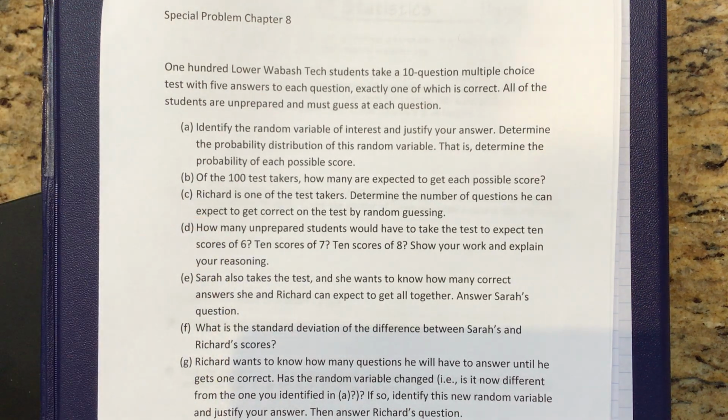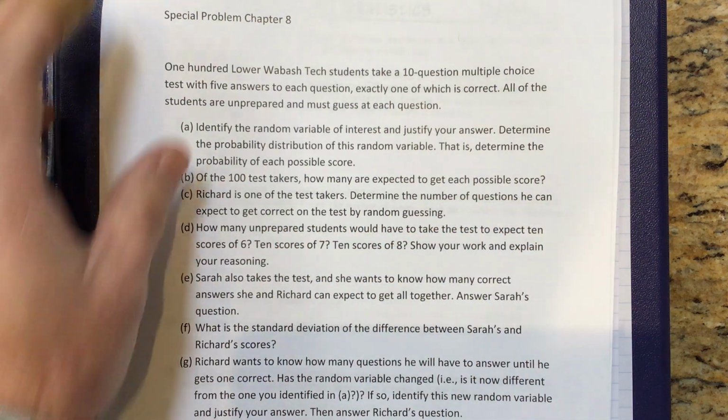All right, so we have 100 students taking a 10-question multiple choice test. Each question has 5 answers, with only one of them being correct. All of the students are unprepared and must guess at every question. Okay, letter A, identify our random variable and justify, and then determine the probability distribution. Okay, so here we go.